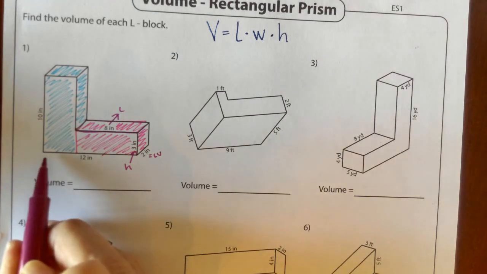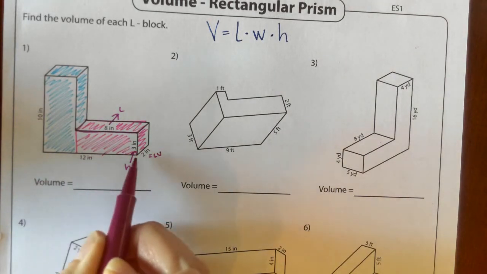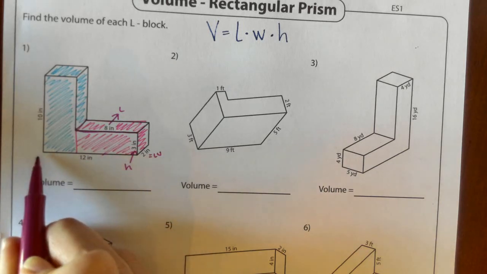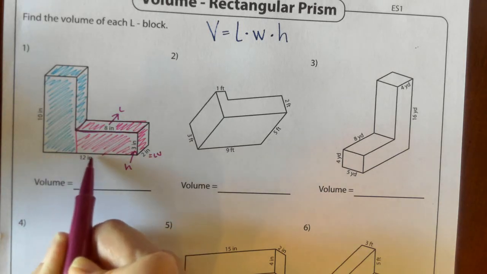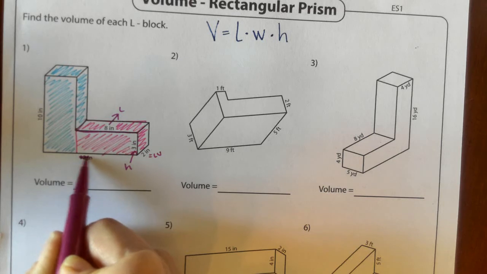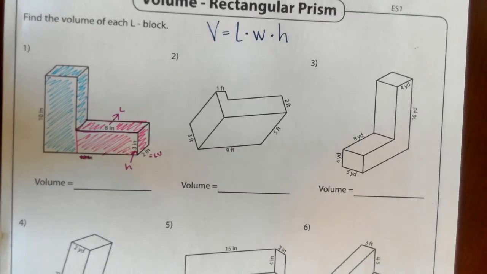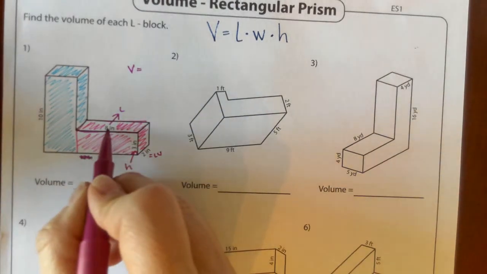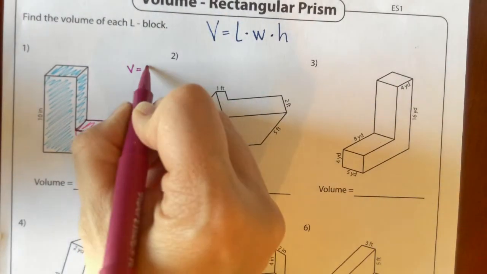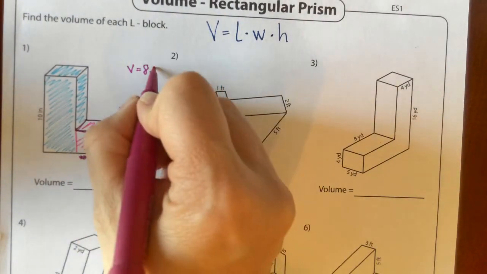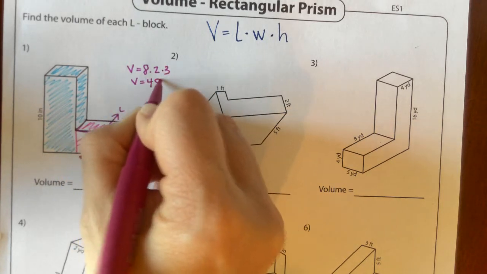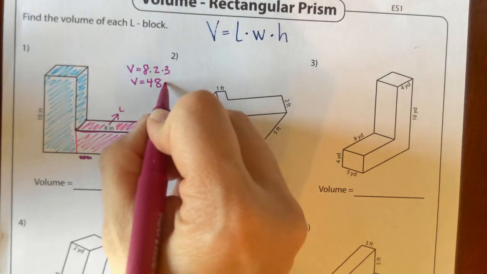Notice that the 12 is not the length of the pink box. It's the length of both. So that's why I didn't use the 12. I'm going to mark it out because it's both shapes, and I don't want to accidentally use it. So the volume of my pink rectangular prism, 8 times 2 times 3, is 48. And we know that's going to be inches cubed.